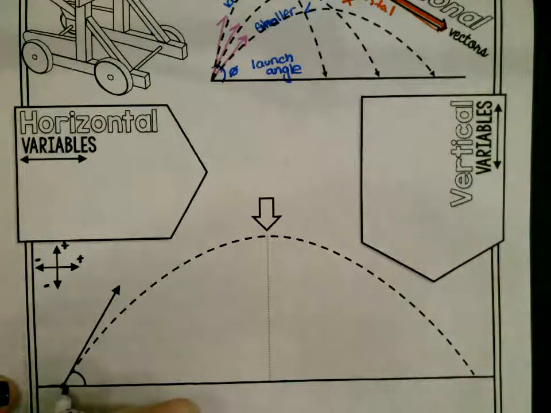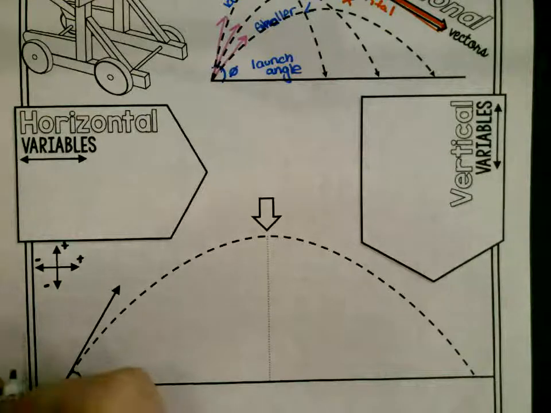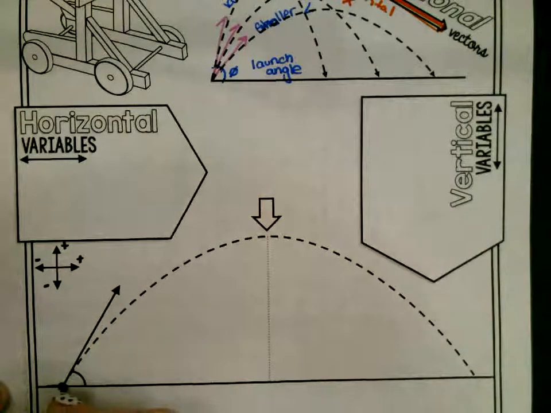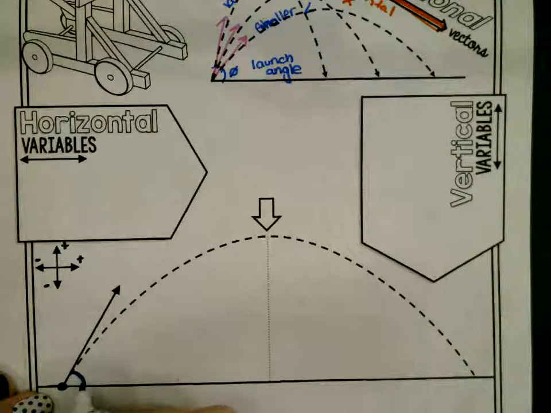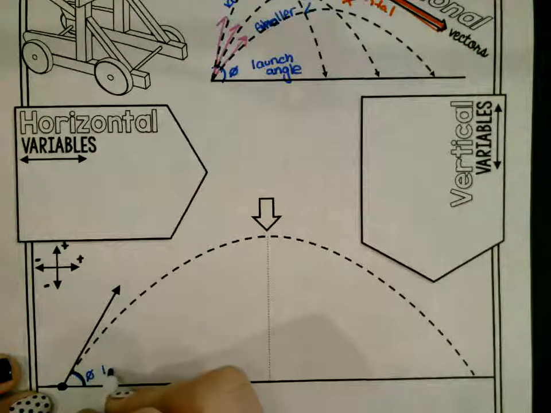And I'm going to say that this right here is my starting point. So that's where I'm going to start this from. And I already said at the top of the paper, this angle right here is theta, and it's our launch angle.